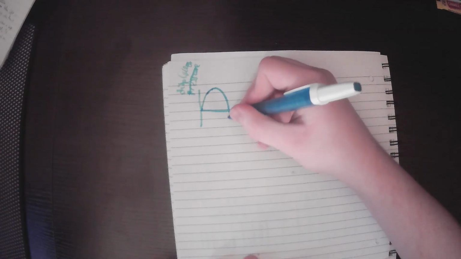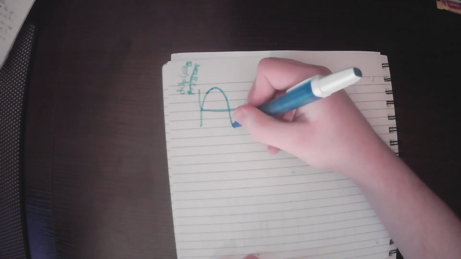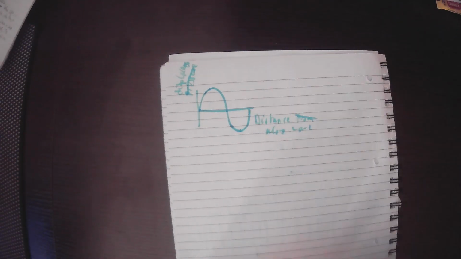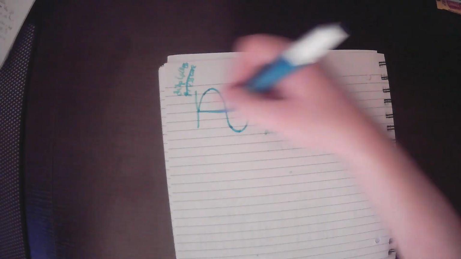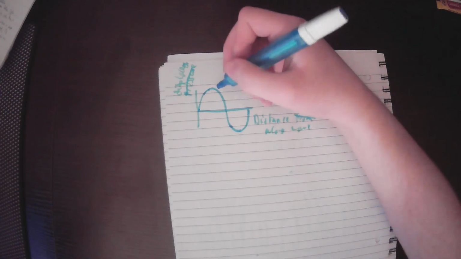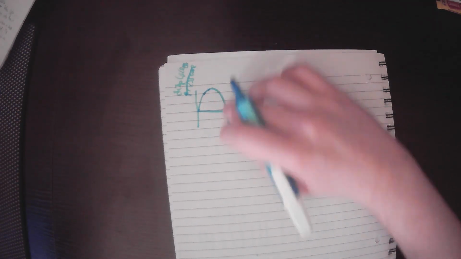It's going to move left away from its equilibrium point, and then start moving right back to its equilibrium point, and then hit its equilibrium point again. So anytime it's on this axis, it's at equilibrium. Anytime it's moving downwards, it's moving left, and anytime it's moving upwards, it's moving right. Hopefully that all makes sense for you.